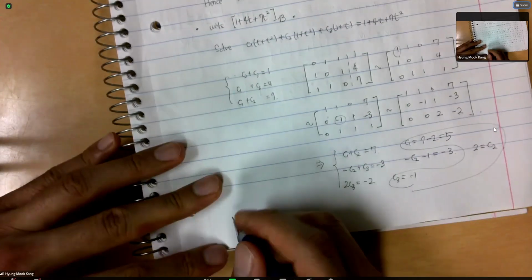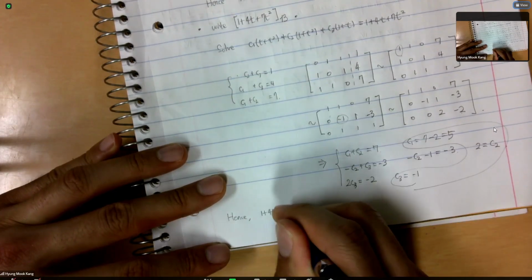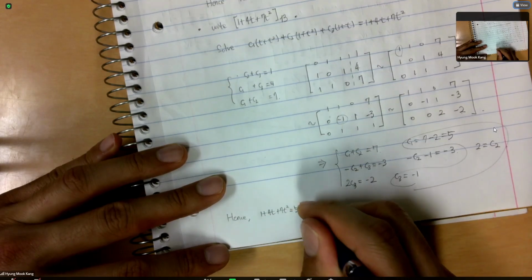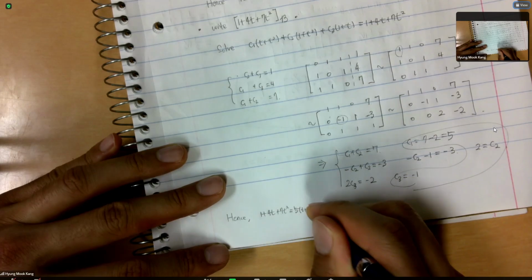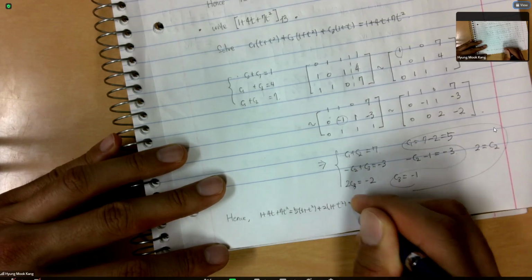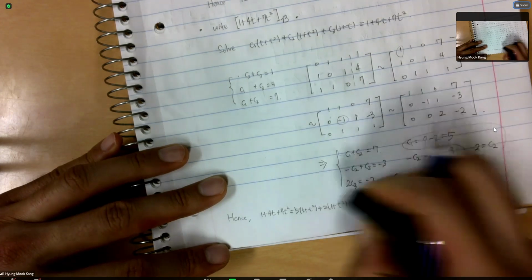So hence, explicitly writing this polynomial, it's going to be 5 (t plus t squared) plus 2 (1 plus t squared), plus, in this case the negative, so minus 1 plus t.